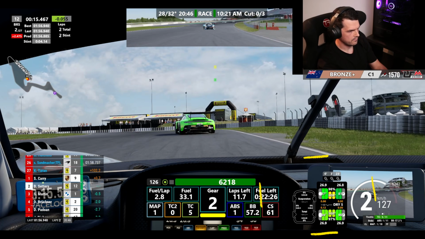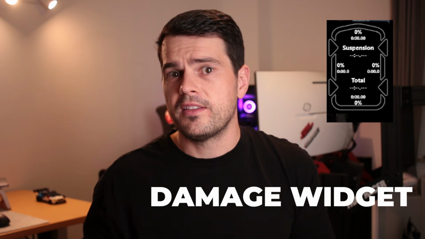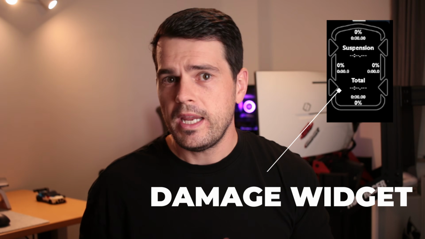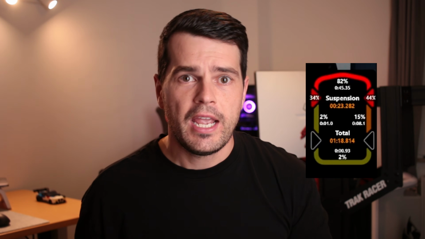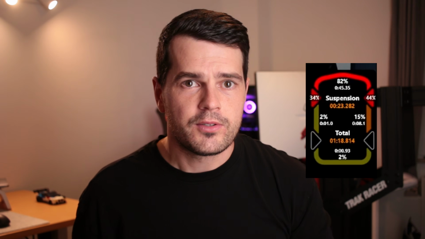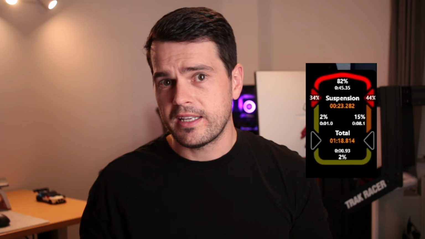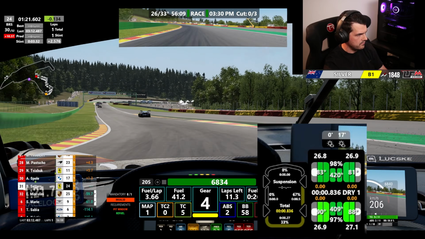Moving next to that, we have two widgets which are super helpful and really encapsulate where ACC doesn't give you all the information. The first one is the damage widget, and this is a really easy way to reference whereabouts on the car you have damage and how many seconds it would be to repair it come pit stop time. Obviously, lots of damage on the front or rear can really change how the car drives, while smaller damage on the side doesn't affect so much.